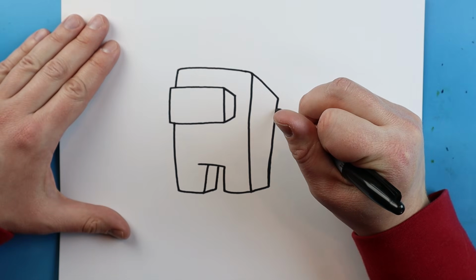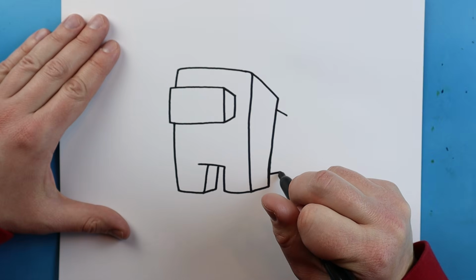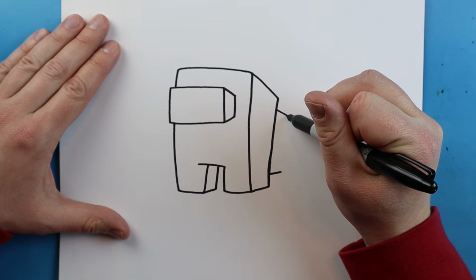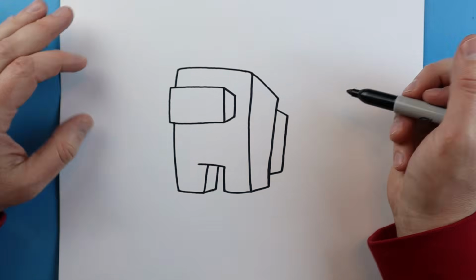Now for the pack. I'm going to start right here. I want to make a line that goes down. And then one here that's going to go up just a little bit. Next, you just connect these with a straight line.